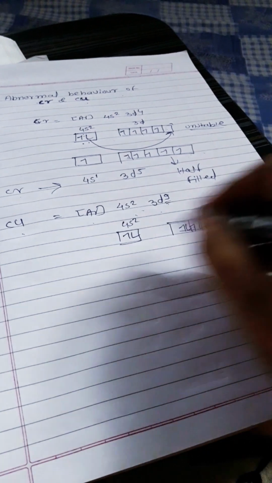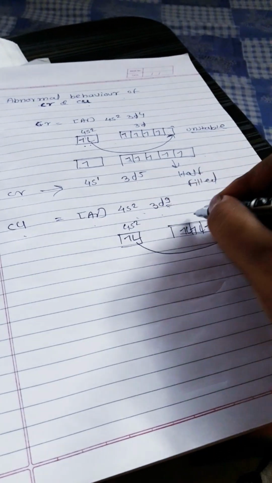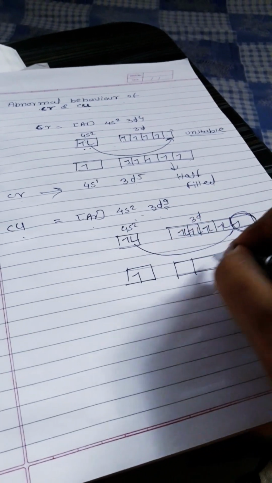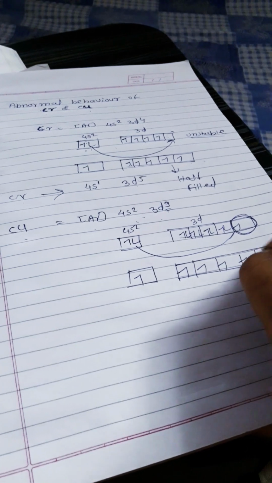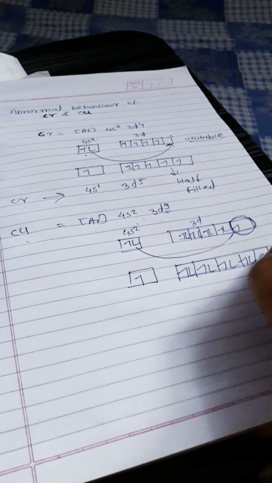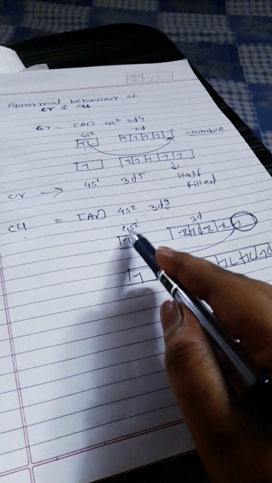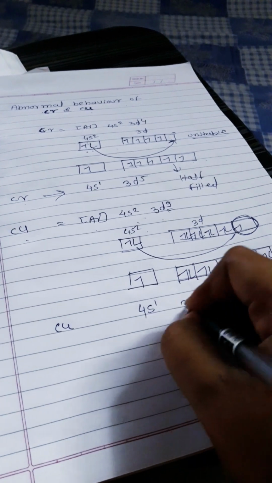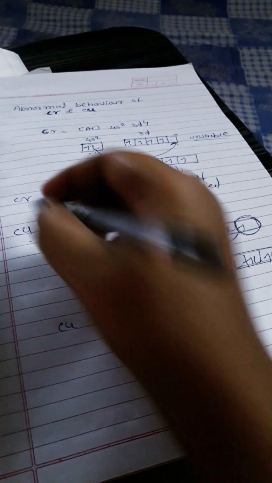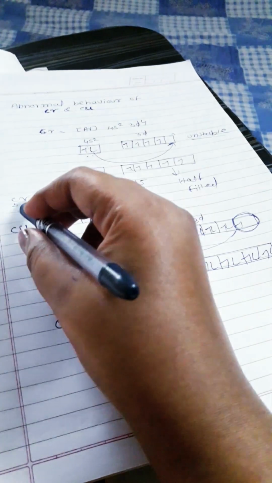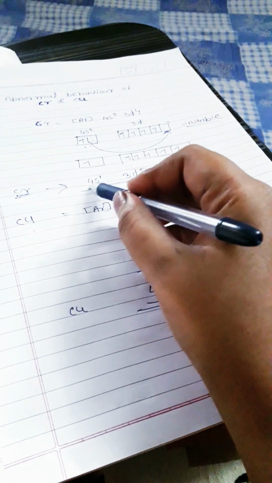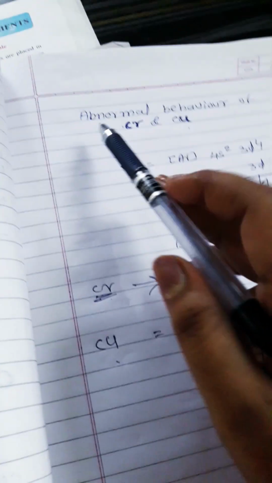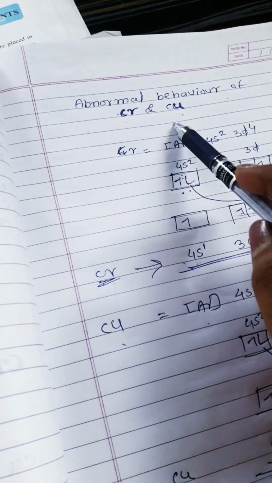So to avoid that instability, one electron is transferred from 4s to 3d. And the last electronic configuration of copper is 1, 2, 3, 4, 5, 6, 7, 8, 9, 10. One electron is transferred from 4s to 3d. So the last electronic configuration of copper is 4s1 3d10, and the actual electronic configuration of chromium is 4s1 3d5. So this is called anomalous behavior or abnormal behavior of copper and chromium.